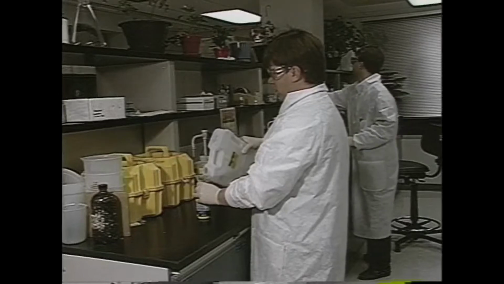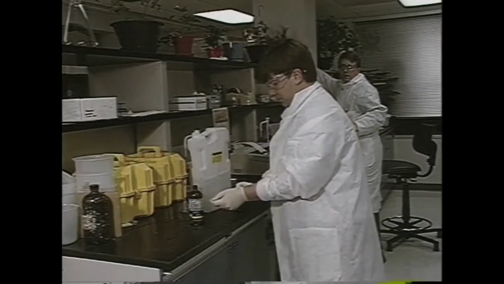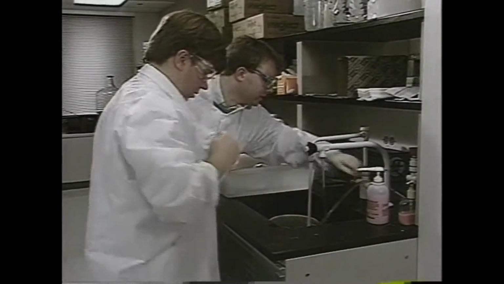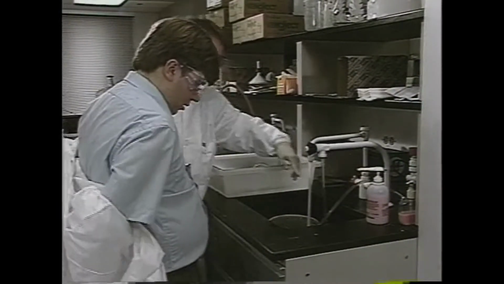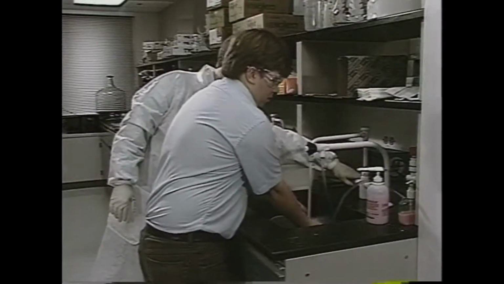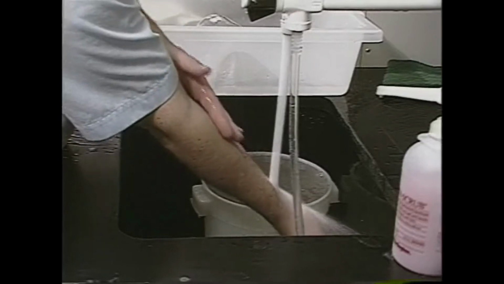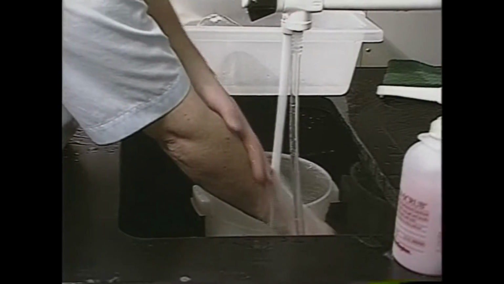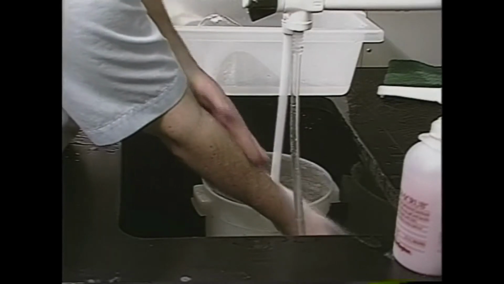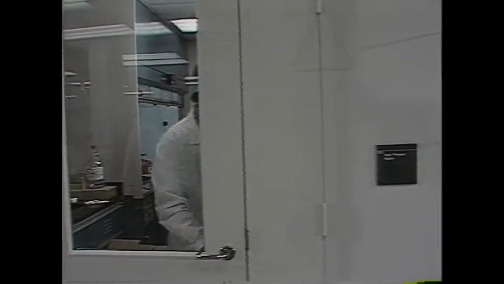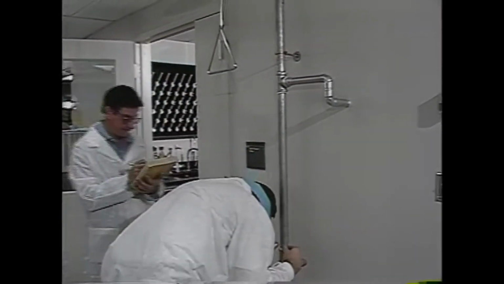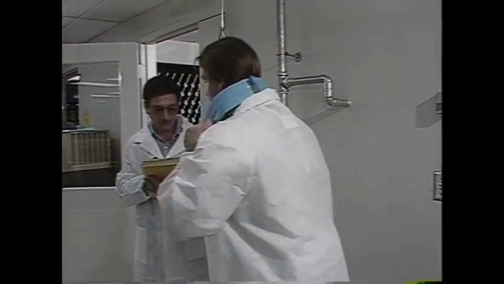If a hazardous chemical comes into contact with the skin or eyes, it could cause a localized reaction, or it could be absorbed into the bloodstream and circulated throughout the body. In these cases, water is your first line of defense against injury. Make sure you know the locations of the nearest safety showers and eye washes. In fact, you should be able to find them with your eyes closed, because one day you might have to.